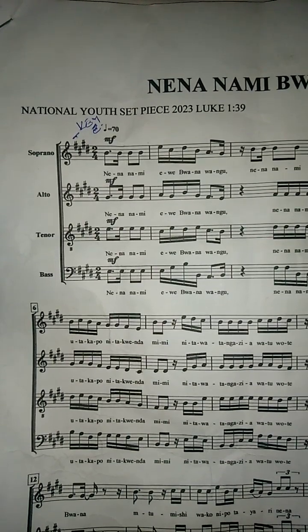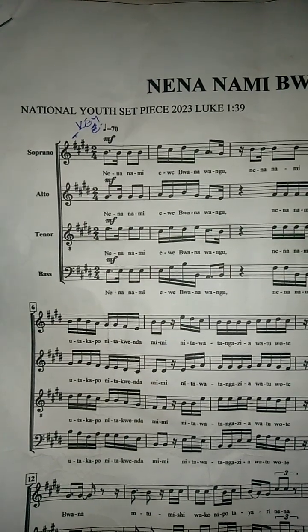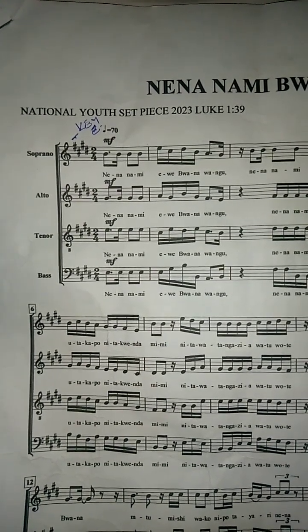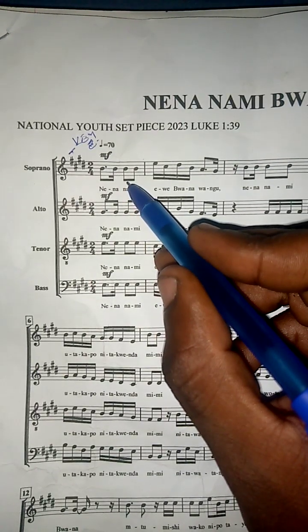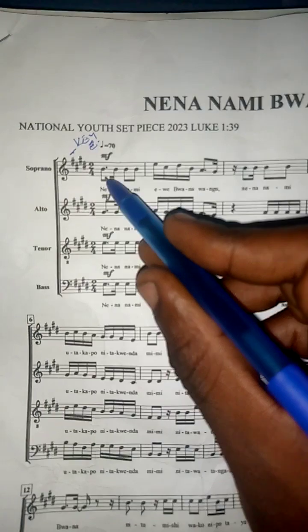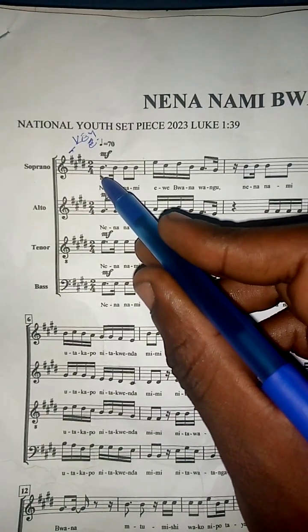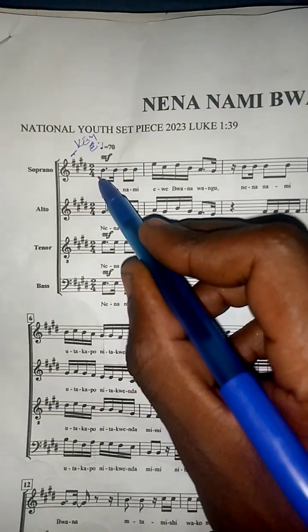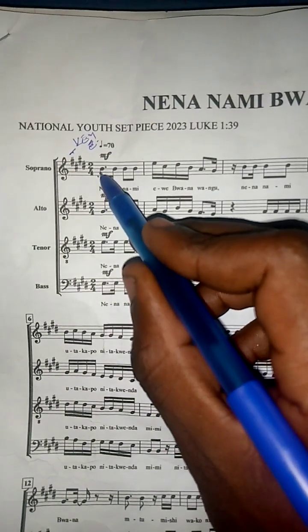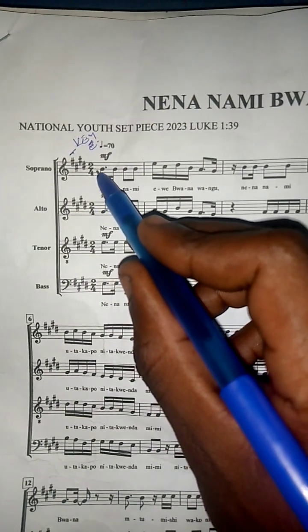So now in my piece of music, I will name the notes in the first staff, and I will do it with reference to line 1 whereby I have my do. So the first note over here will be do, re, mi, fa, so.